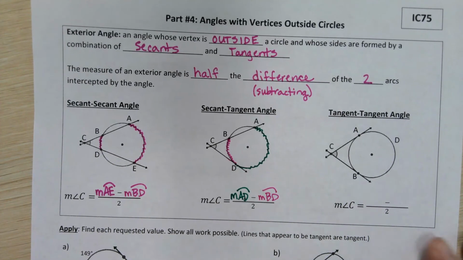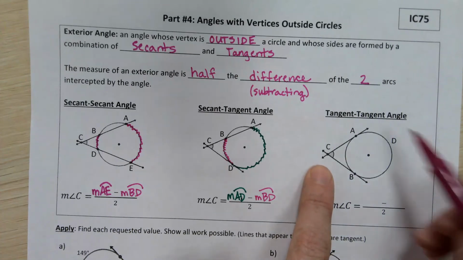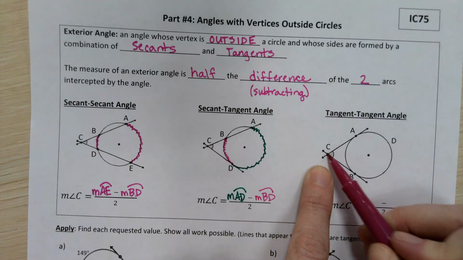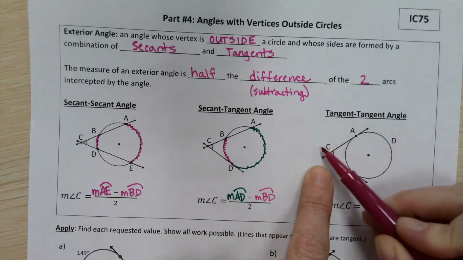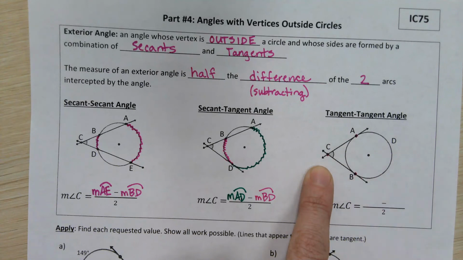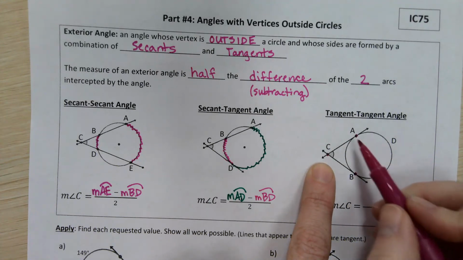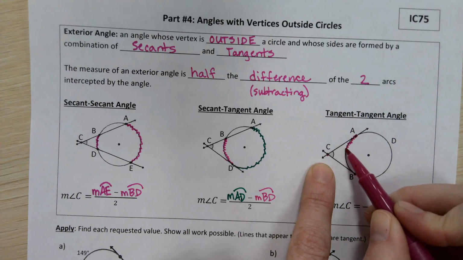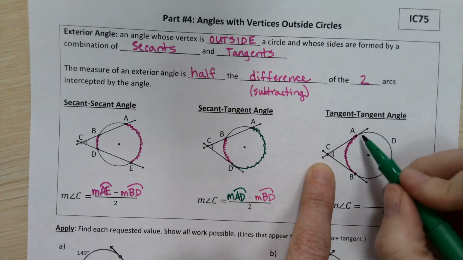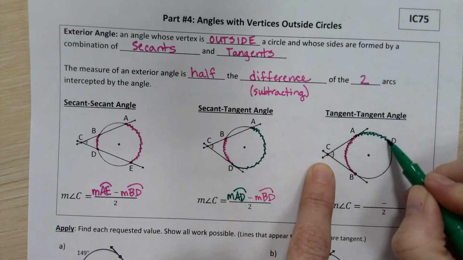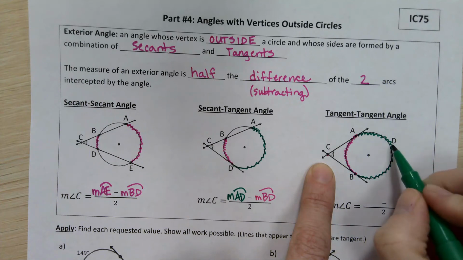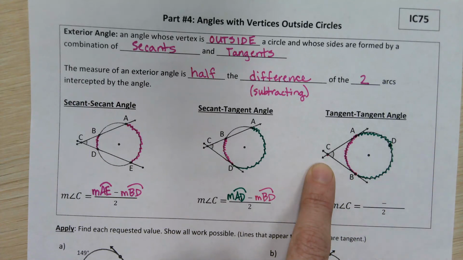And then last but not least, if we have a situation where it's a tangent-tangent angle, then that means that this exterior angle here is formed by tangents on both sides. So there are only 2 places where the angle intersects the circle, which means that the first intercepted arc is this small one, that's a minor arc, and the second intercepted arc is attached to those same 2 endpoints, but that's a major arc, which is why this point D is sitting over here for us to use.